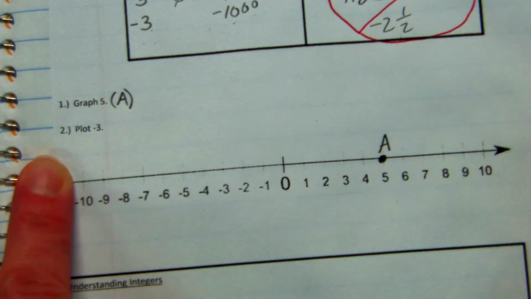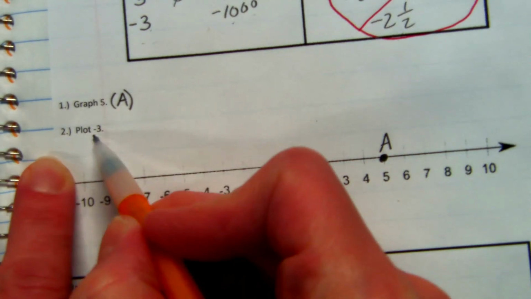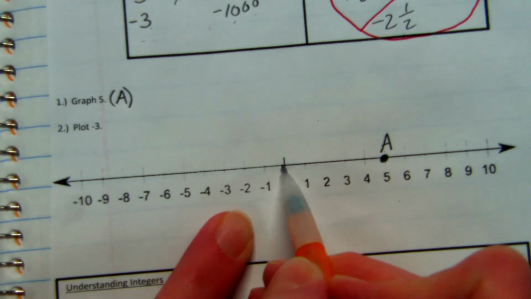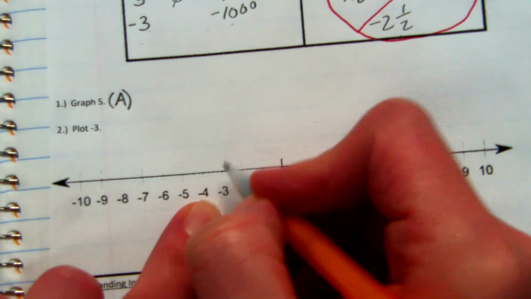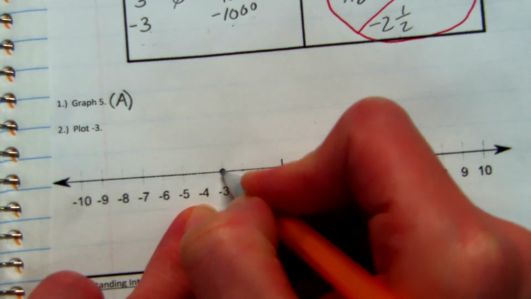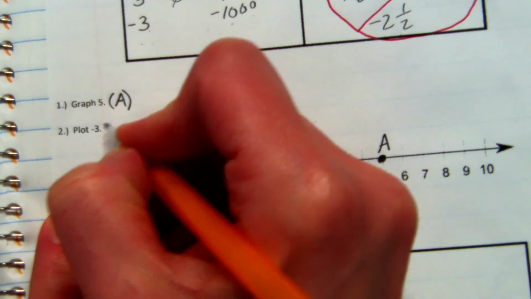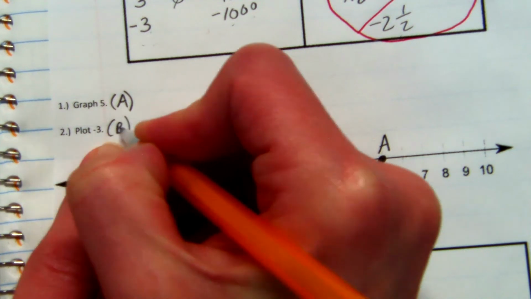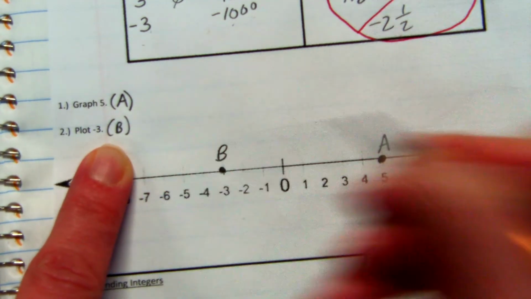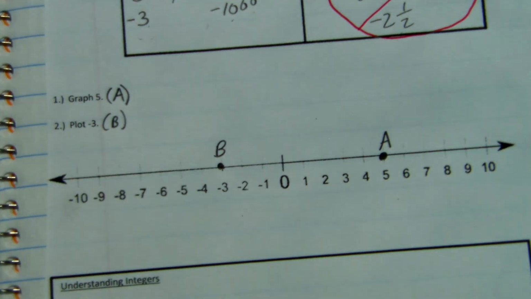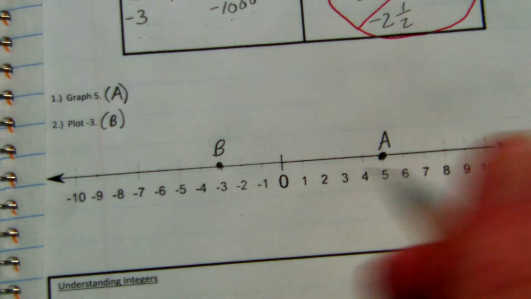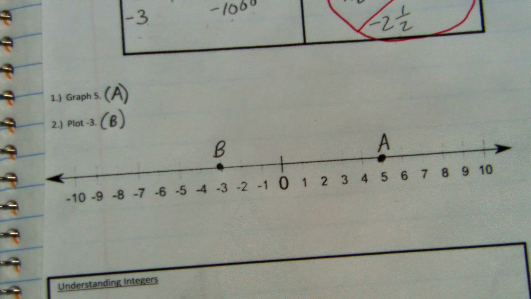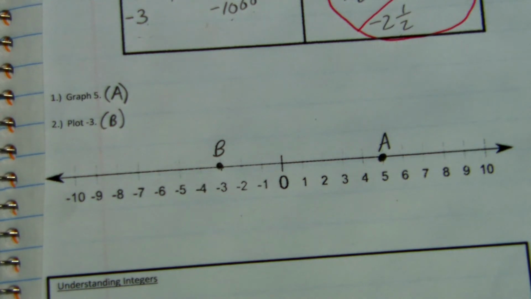All right? So for number 2, it says to plot -3. All the negatives are to the left of the 0. So I would go to the number line where the tick mark is for -3 and put a point, and we're going to call that B. So I'm going to put B there and label that B. When we do this on reviews and assignments, a lot of times they're going to tell you what letters to call them. You just put a point where it goes, put the letter next to that.